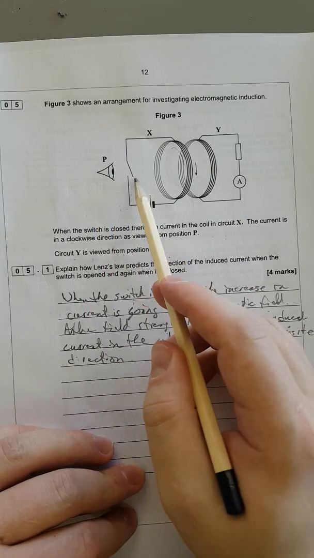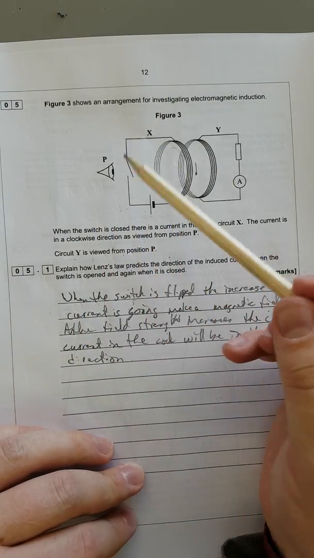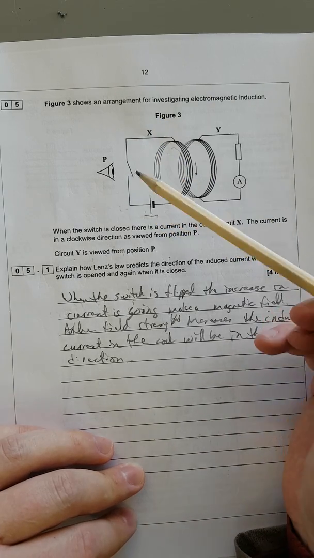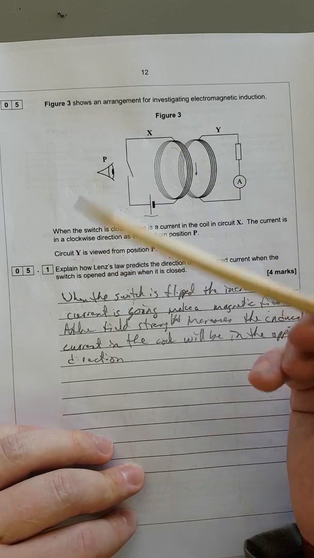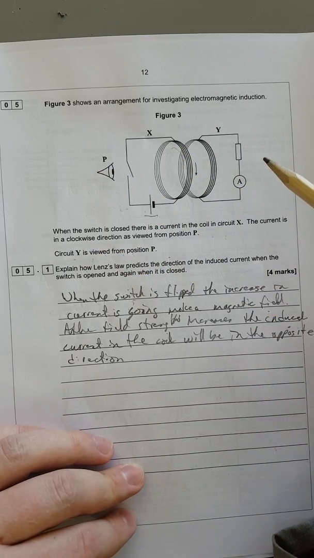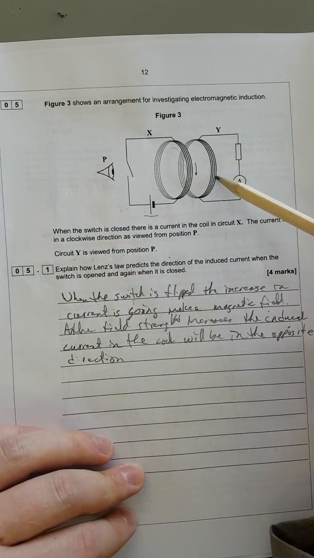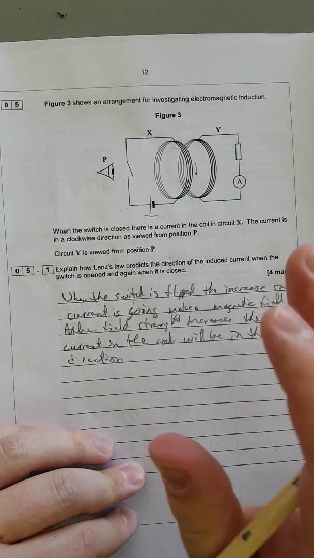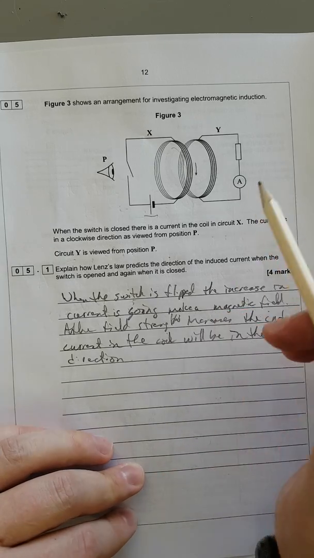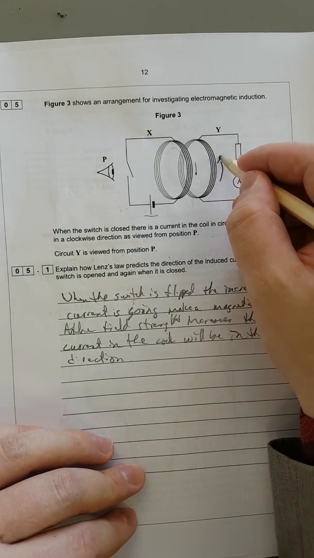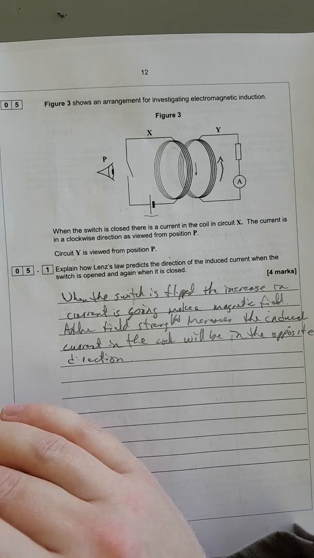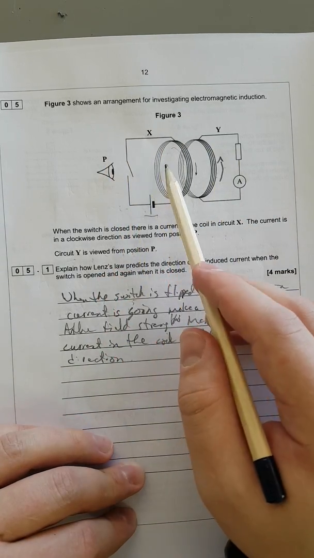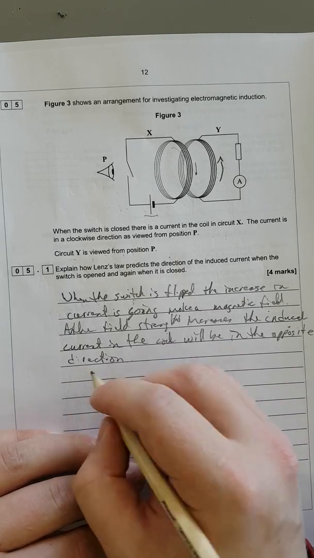Now really that is actually very momentary, because this is a DC source, so as soon as the current is flowing and is not changing anymore, there won't be an induced current. But we don't actually have to mention that; just when the switch is flipped, that second, there's going to be a current that flows in the opposite direction.